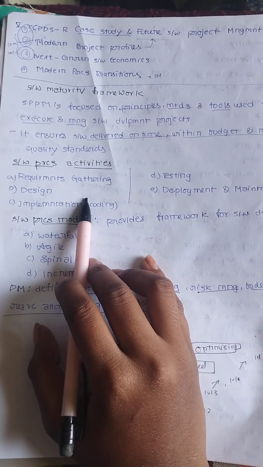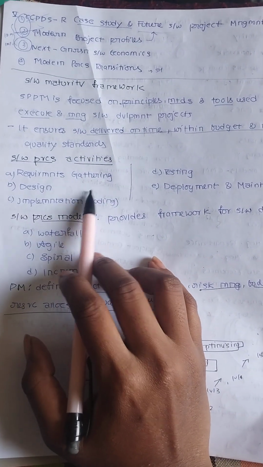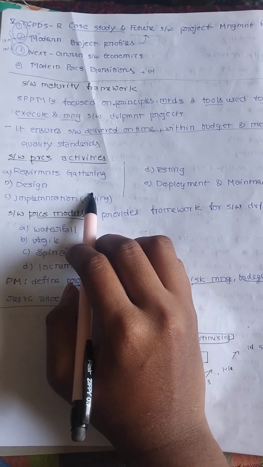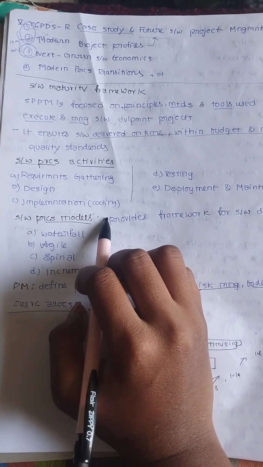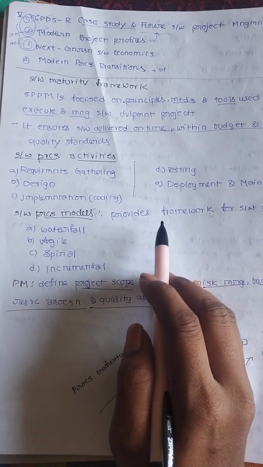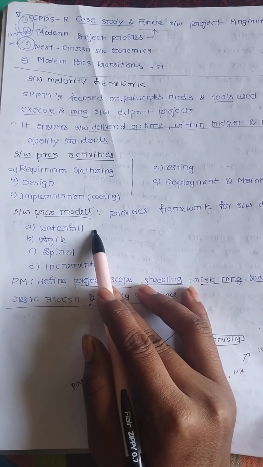Activities of the software process are requirements gathering, design, then implementation, then testing, then deployment. First of all, we will gather the requirements, then design, then implement our coding, then testing, then deployment and maintenance.